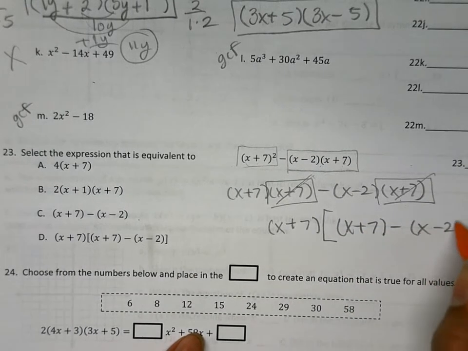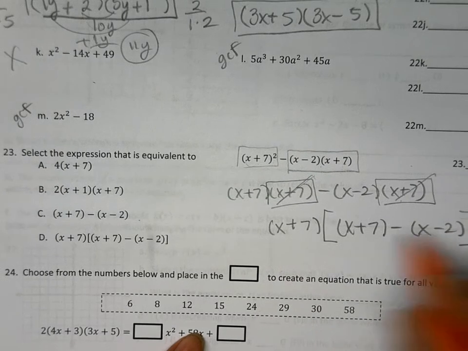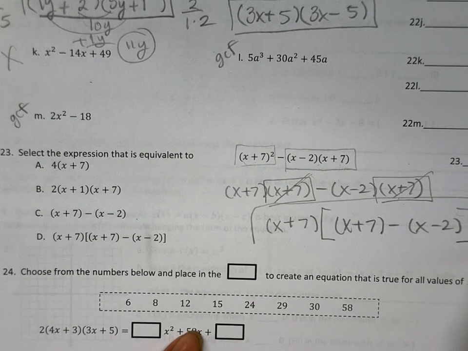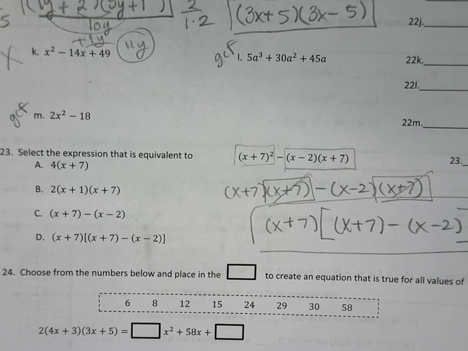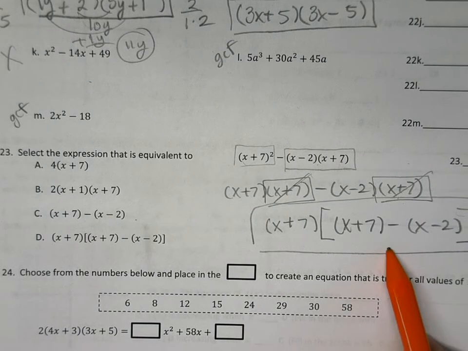And then in advanced math, we would go further than this. We would never leave our answer like this. But for now, this is how we leave it. And we are good. Which one matches this? A, B, C, or D?